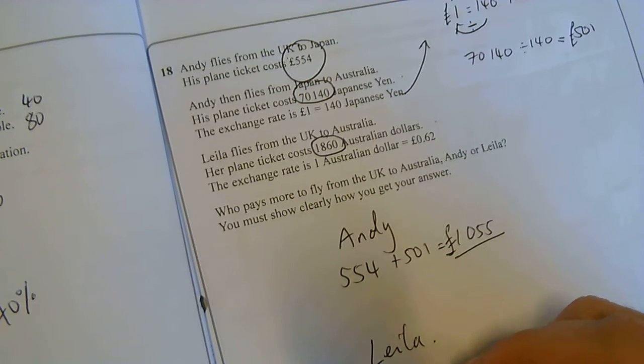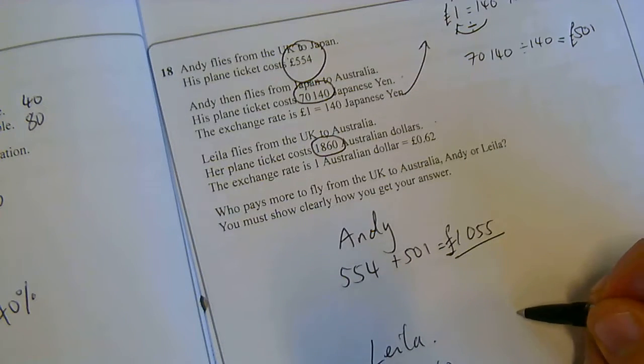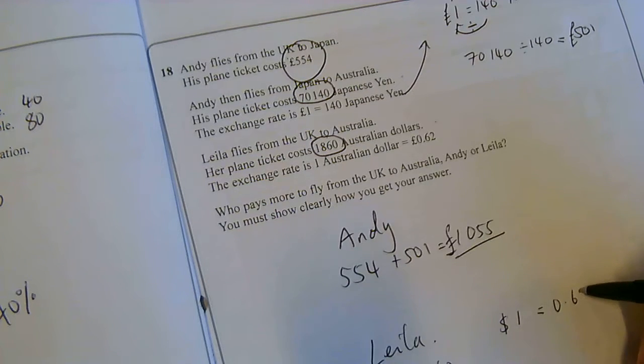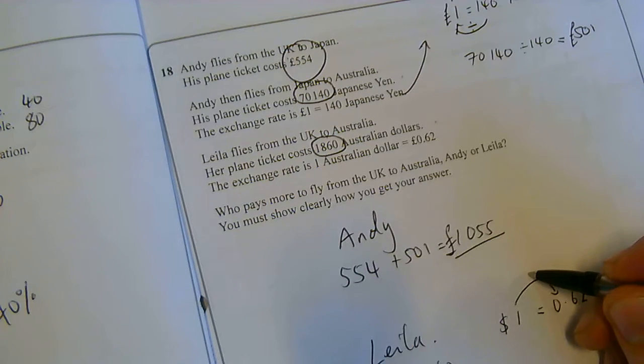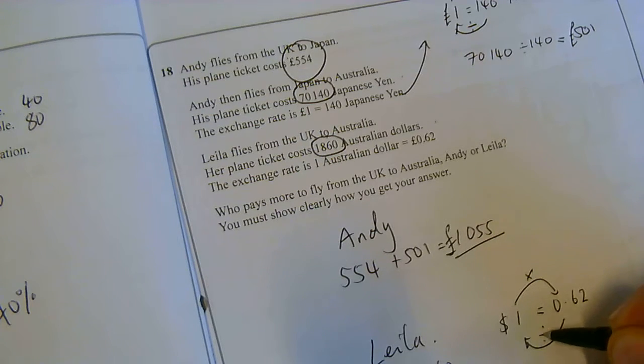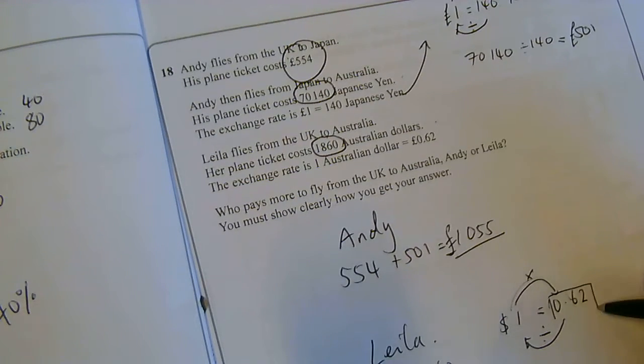She's got 1,860 Australian dollars. We've got 1 Australian dollar equals 0.62 pounds. So we're going from dollars to pounds, so we're going to multiply by 0.62.